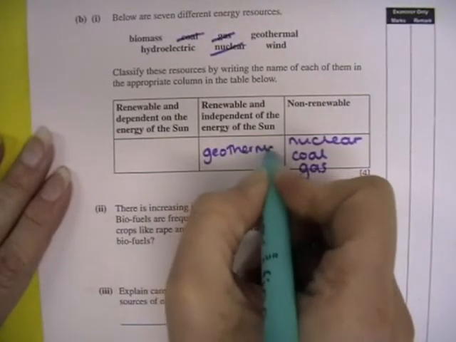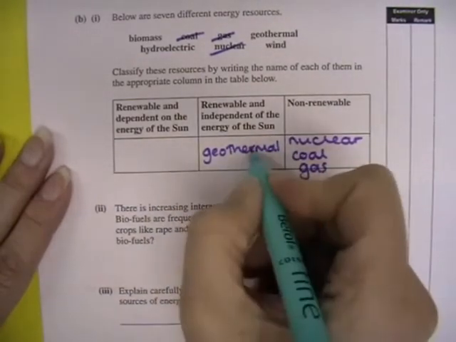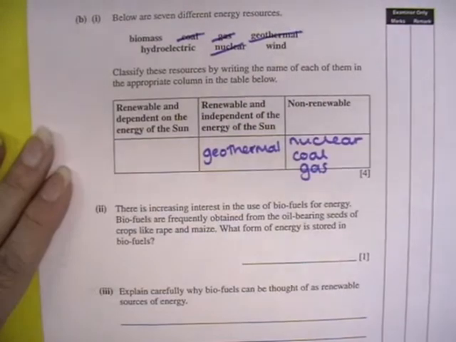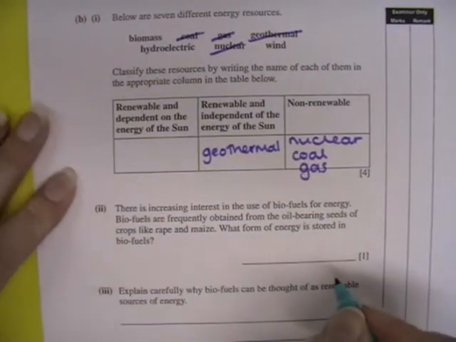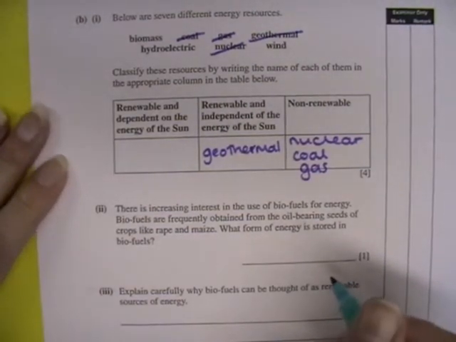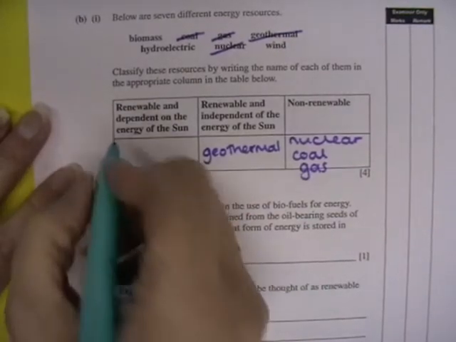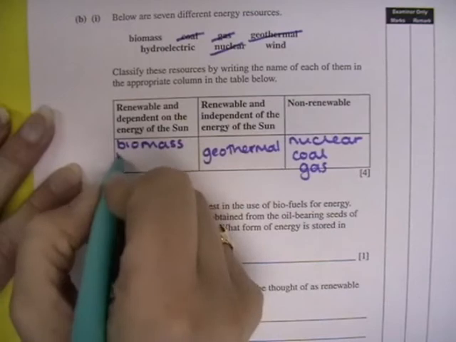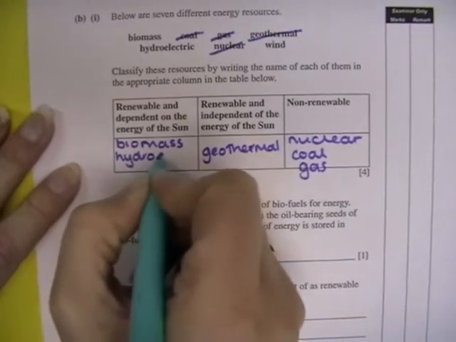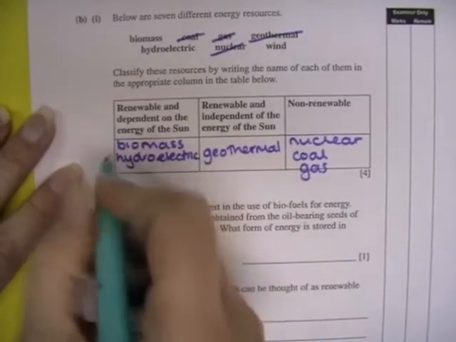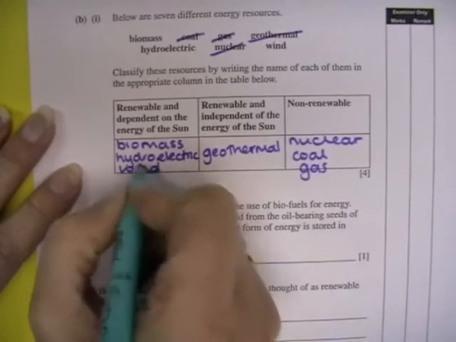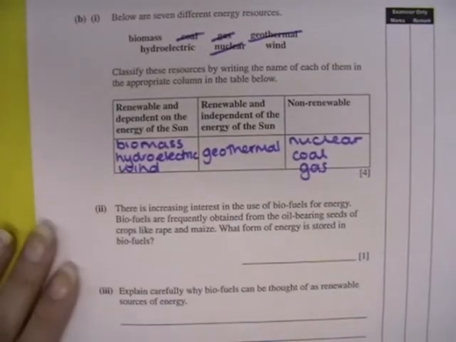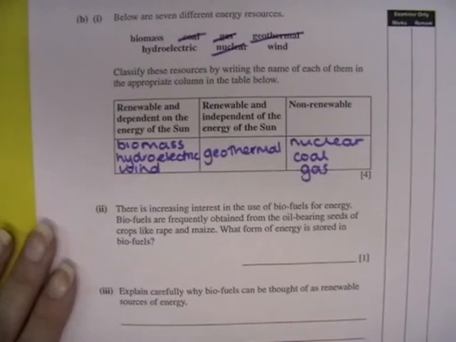It, of course, is the heat contained within the earth. Biomass, hydroelectric and wind are all related to the sun's energy. So we fill them in here. And ensure that you've got all the answers. There's half a mark there for each one being in the correct place.